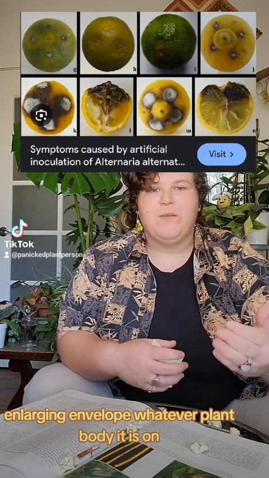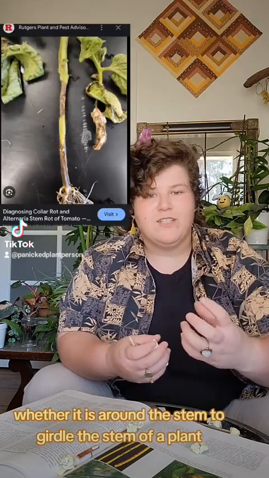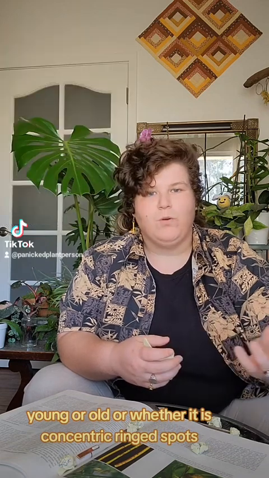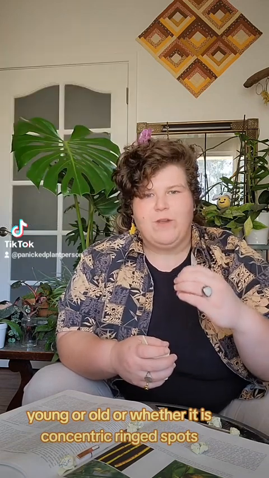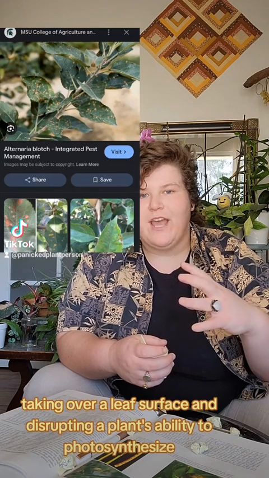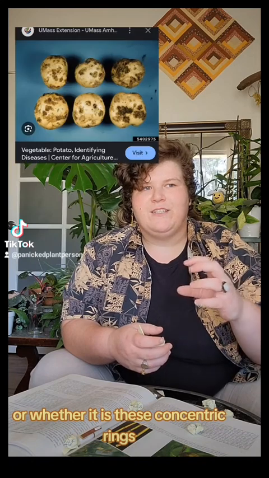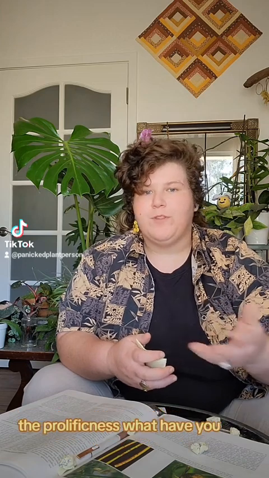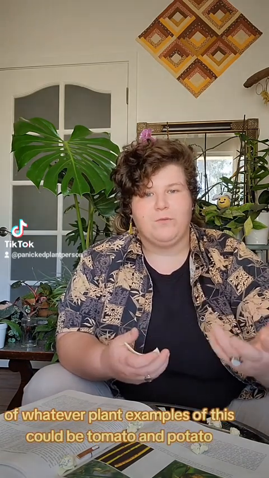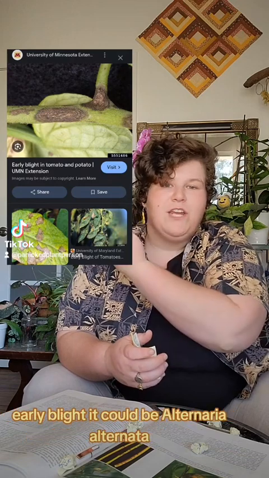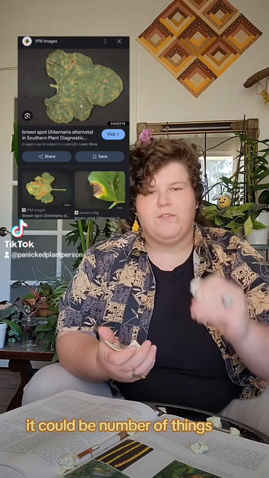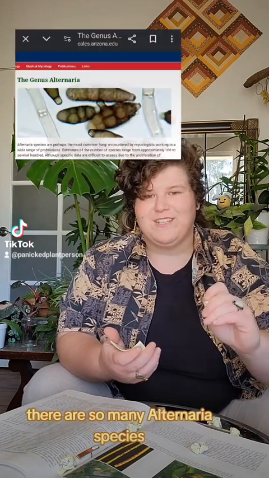Concentric circles expanding and enlarging to envelop whatever plant body it is on, whether it is around the stem to girdle the stem of a plant, young or old, or whether it is concentric ringed spots taking over a leaf surface and disrupting a plant's ability to photosynthesize, or whether it is these concentric rings taking over a fruiting body and damaging the crop, the prolificness, what have you, of whatever plant. Examples of this could be tomato and potato early blight, it could be Alternaria alternata, it could be a number of things. There are so many Alternaria species. It's honestly kind of freaky.